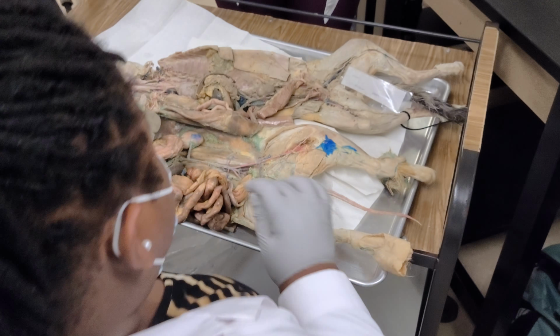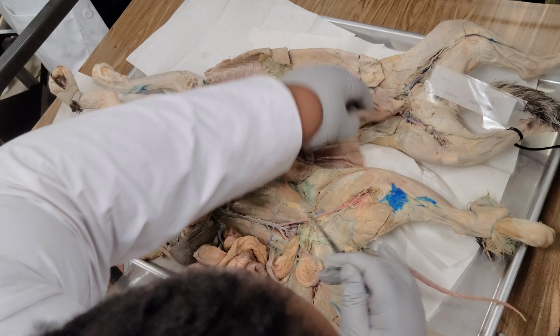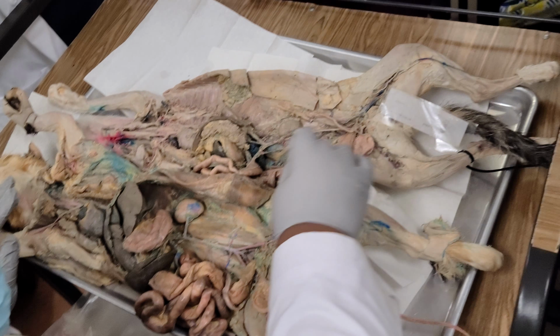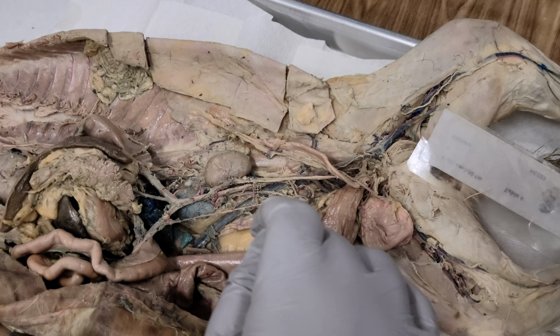Okay. I think the only one we didn't see on here was the inferior mesenteric. So that's the one that leads to the colon. So it would be this one right here. That's going in. That goes into the colon.